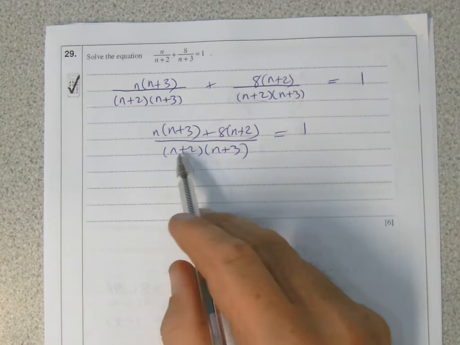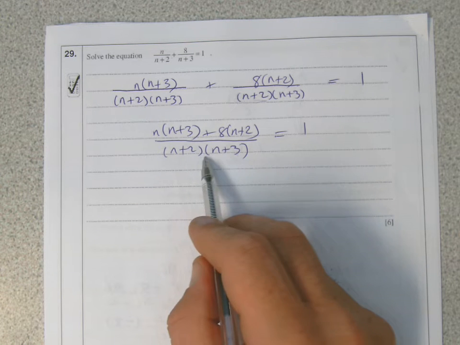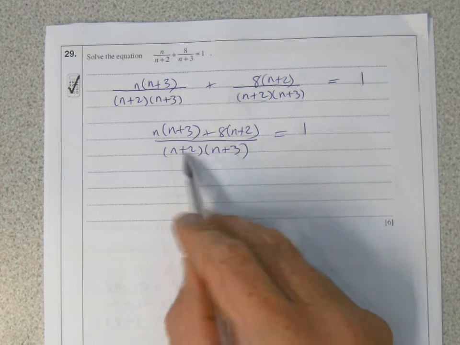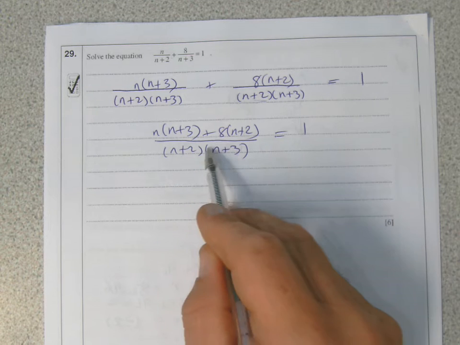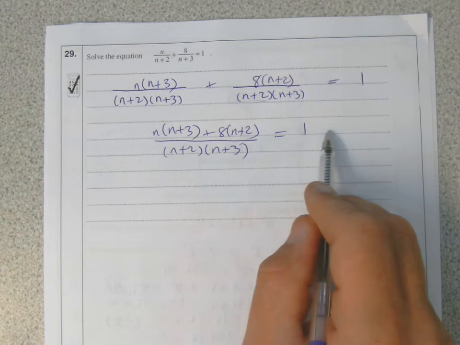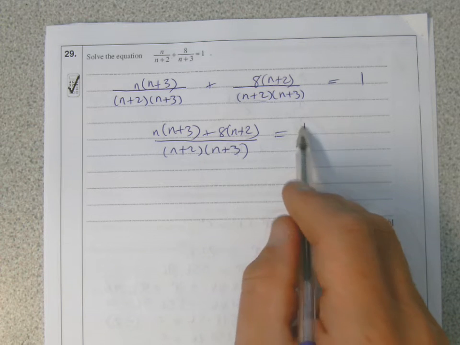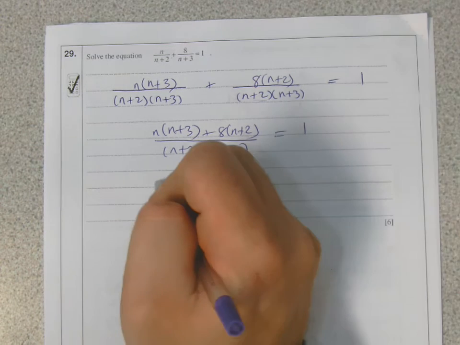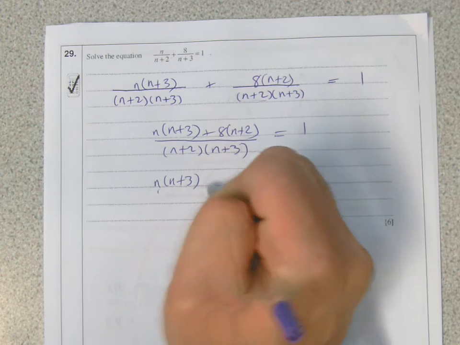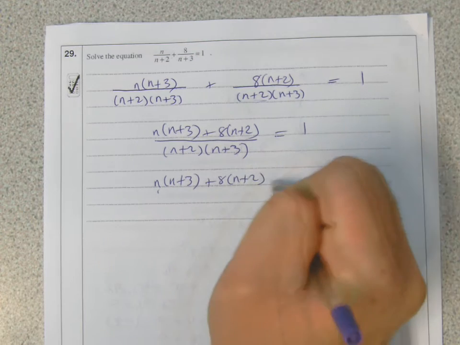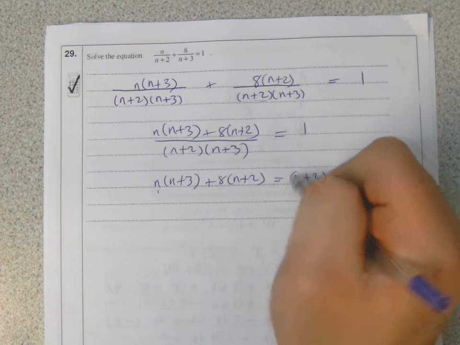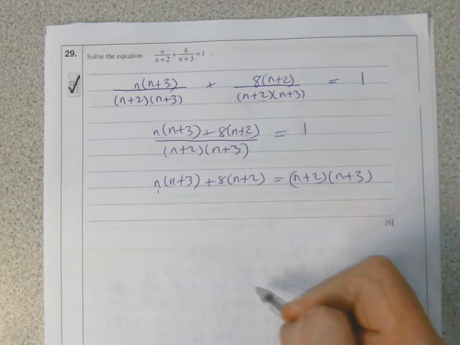Now, perhaps what we could do next is, this on the bottom here, think of it as one package, take it over. Because you're dividing by this package, you take it over and you times. And what's nice about this is because it's equal to 1, you just do 1 times this, and you just get the two brackets, don't you? Okay, so you get that.